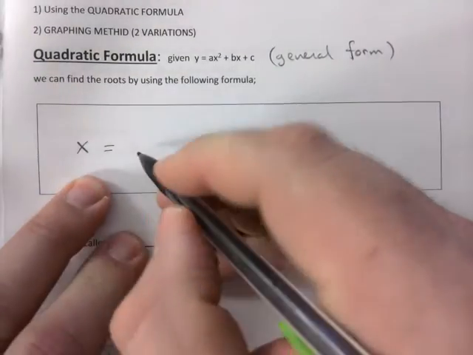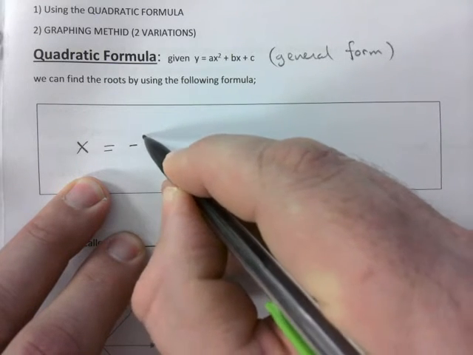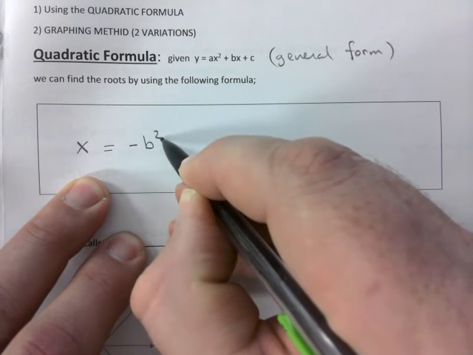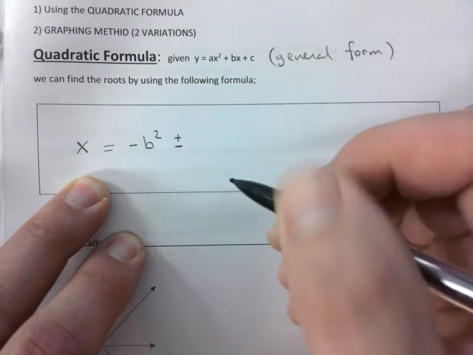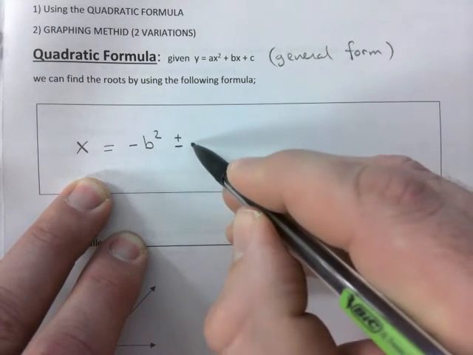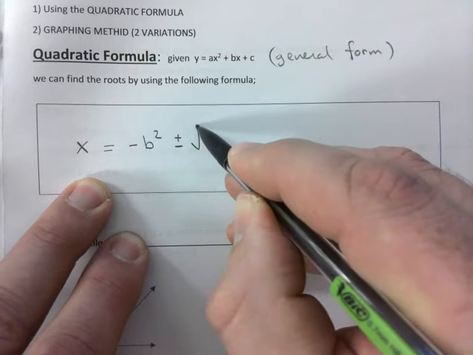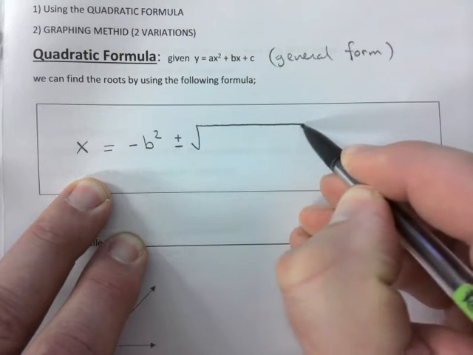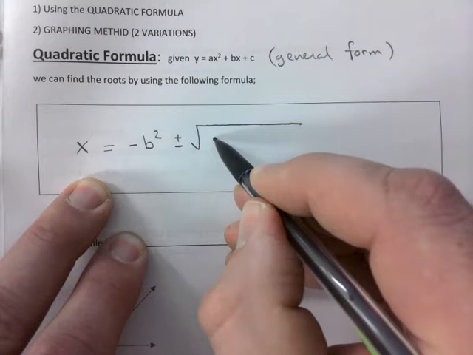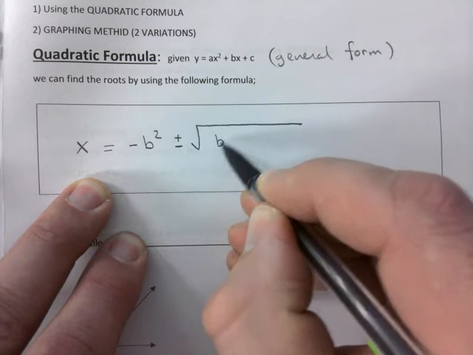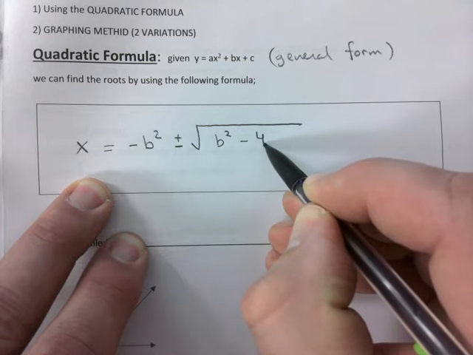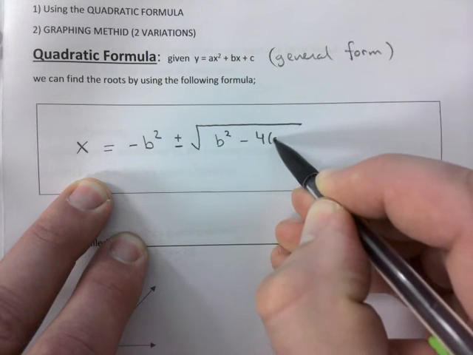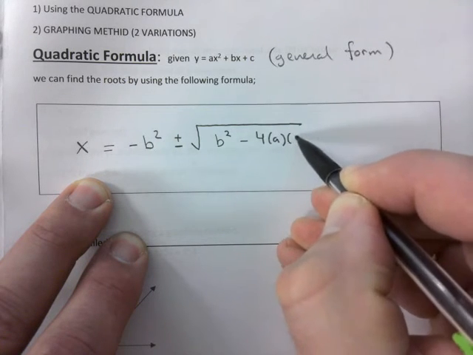I'm going to write out the top: negative b plus or minus, yikes, right? What is that? I'm going to explain that later. Square root of b squared minus 4 times a times c.